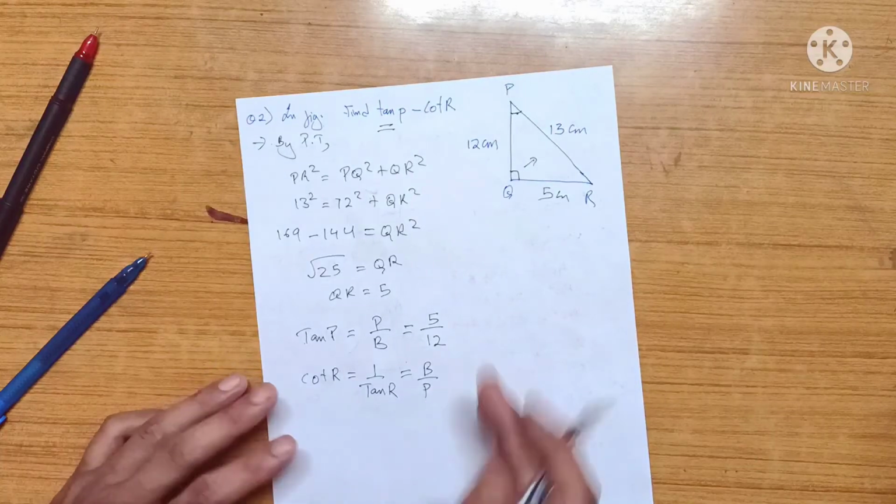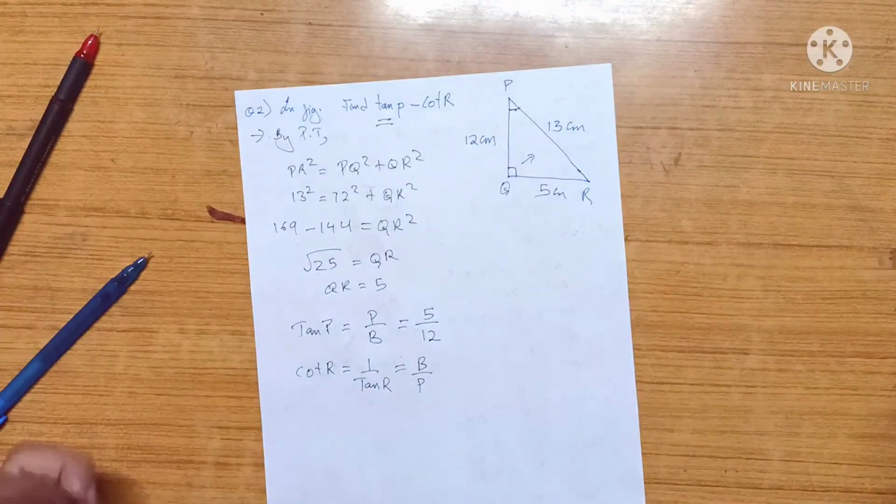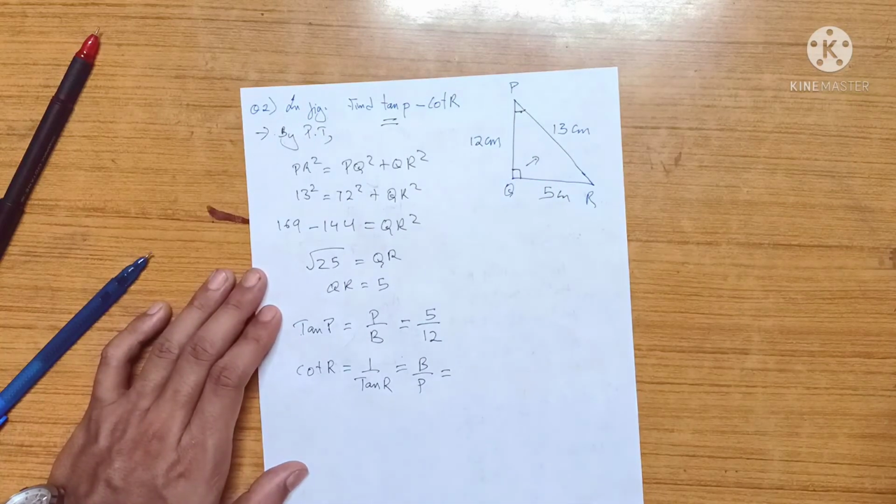You don't even have to write base by perpendicular. You can literally write it directly, okay? But since we're starting out, I'm just writing step by step. Later on, we'll do shortcuts, okay?